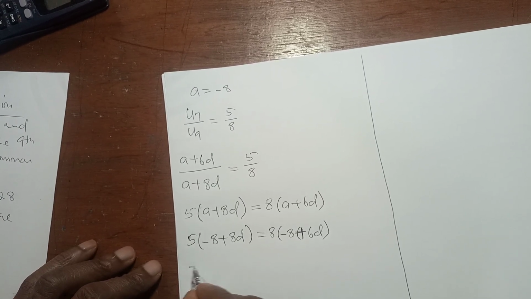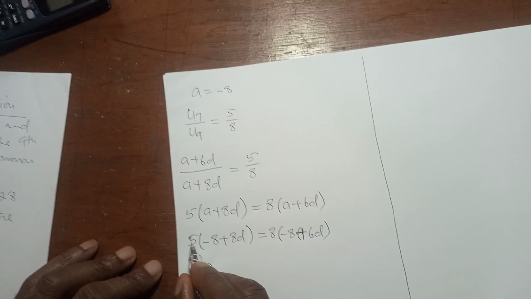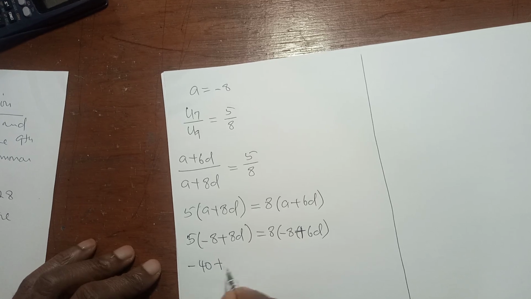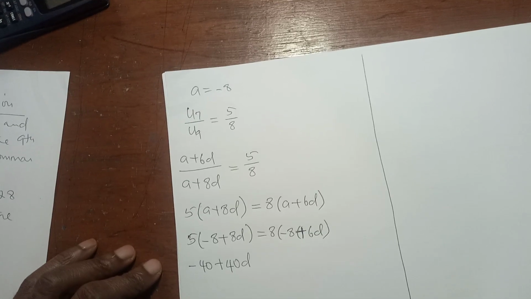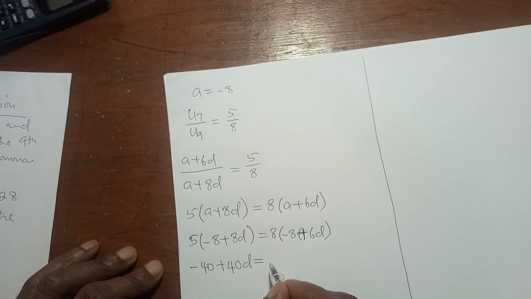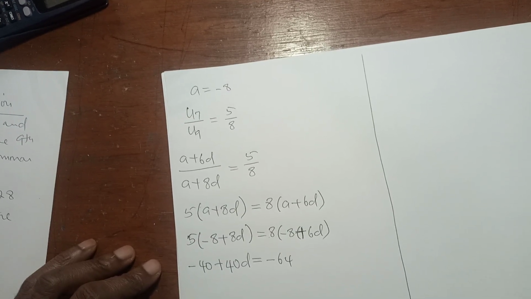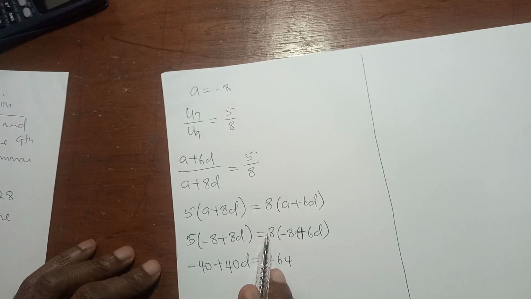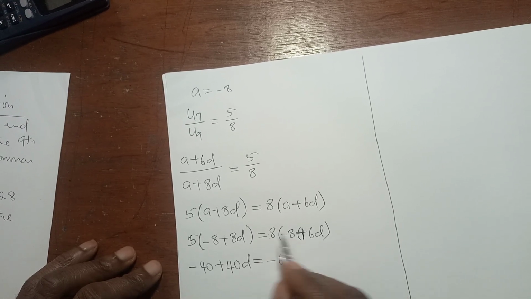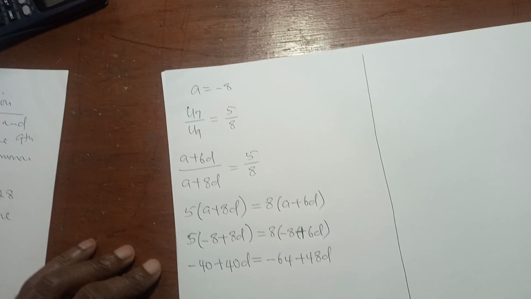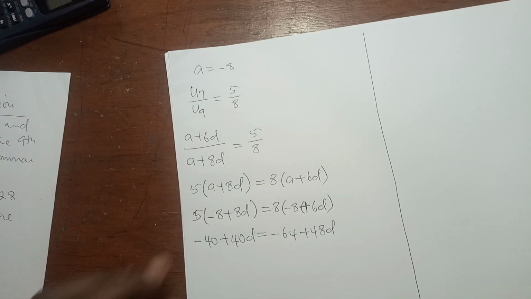Alright, so you open up your bracket. 5 times minus 8 gives you minus 40. Then 5 multiplied by 8D, 8 times 5 is 40, then you have plus 40D, all is equal to 8 times minus 8, which gives you minus 64. Then 8 multiplied by 6D, 6 times 8 gives you 48, so plus 48D.